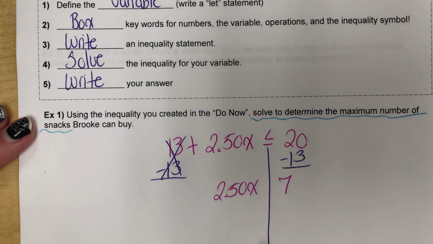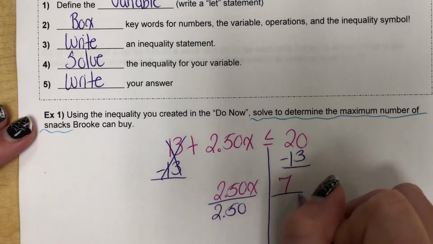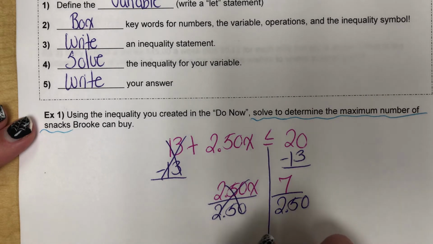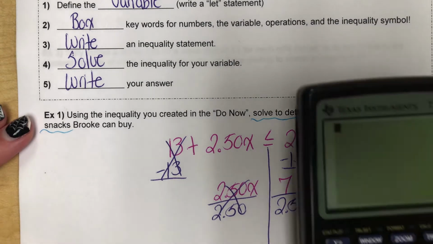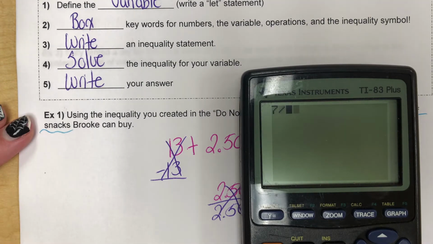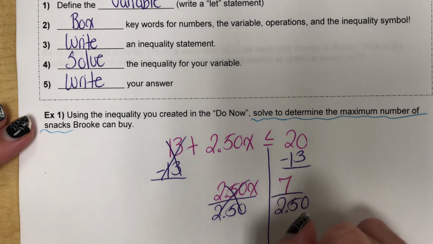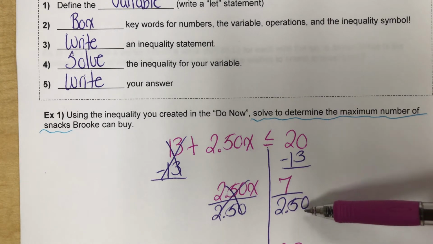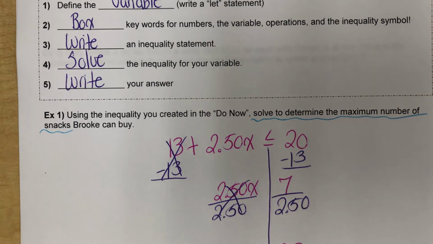And then last but not least, I want to get rid of that 250. So the opposite of multiplying is dividing. I'm going to divide both sides by 250. Again, this cancels. So I get x on the left, 7 divided by 250. So if I just type that into my calculator here, 7 divided by 250, I get 2.8, all right? And now I have to ask myself, did I divide by any negatives? No. So is my inequality going to change? No. It's going to stay less than or equal to.